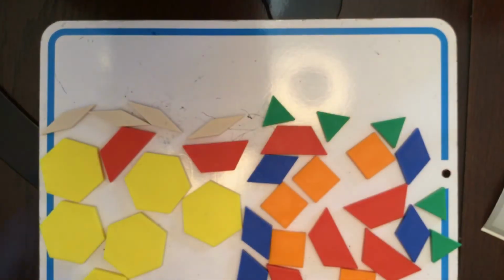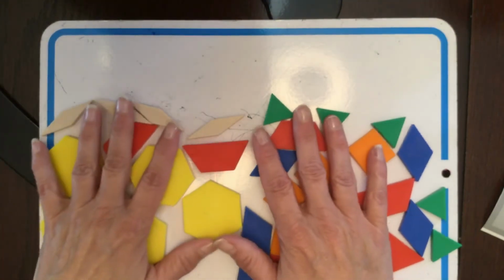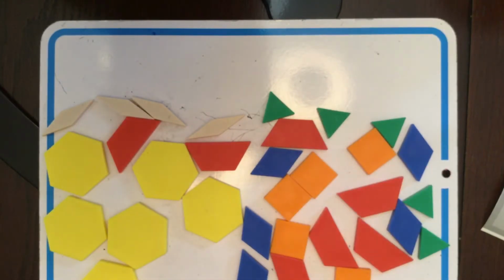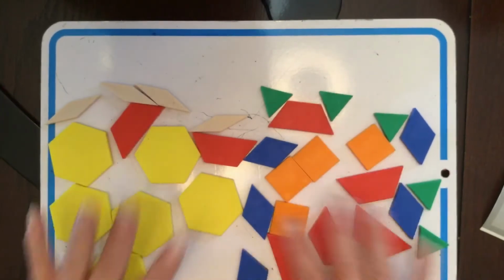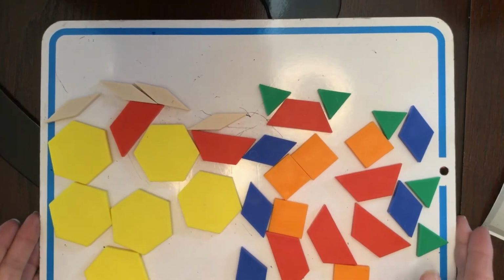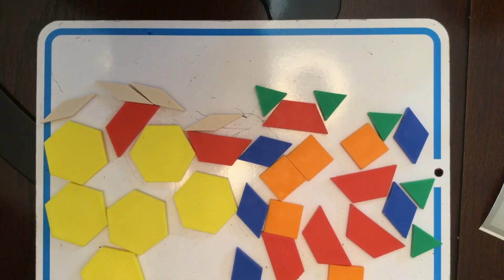So I have posted for you a set of these pattern blocks, and these pattern blocks are one of the options that you can use for creating. So you can print them off and cut them up, and then you'll have pattern blocks to work with. Or the other option that I did is called tangrams, and I'll show those just in a moment.